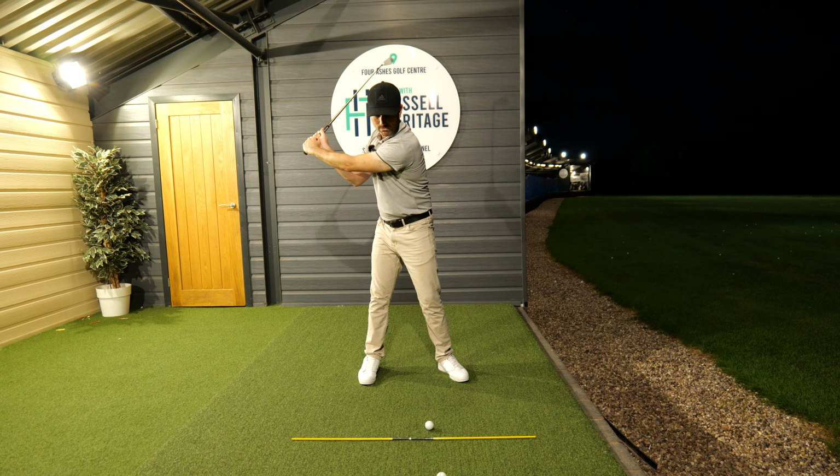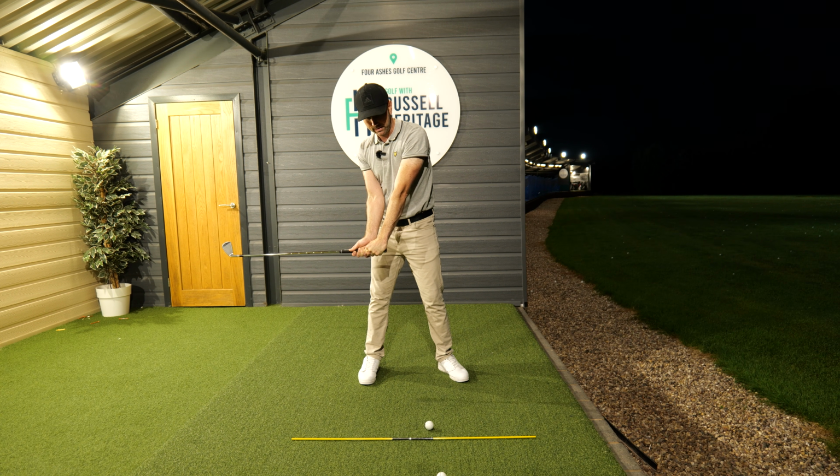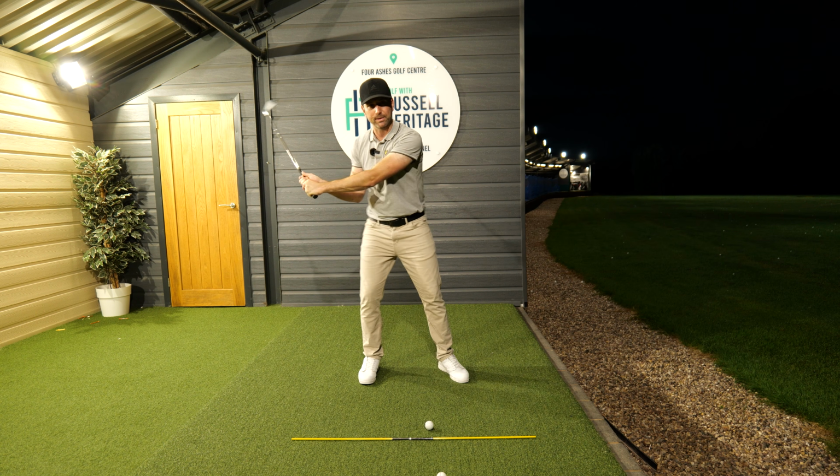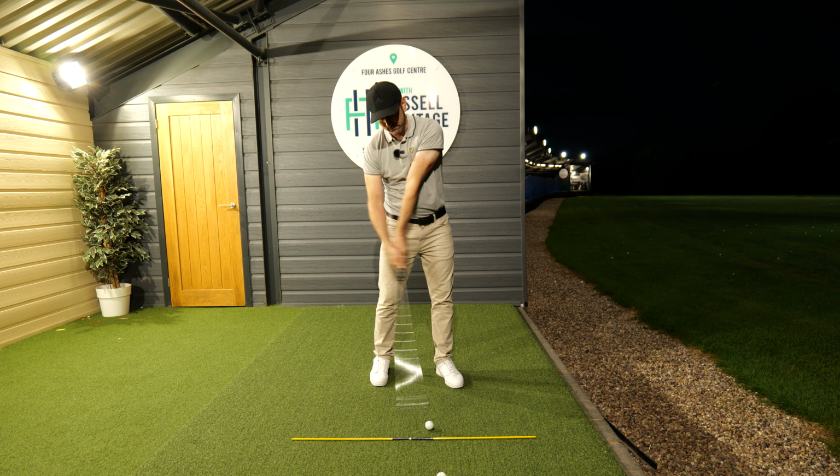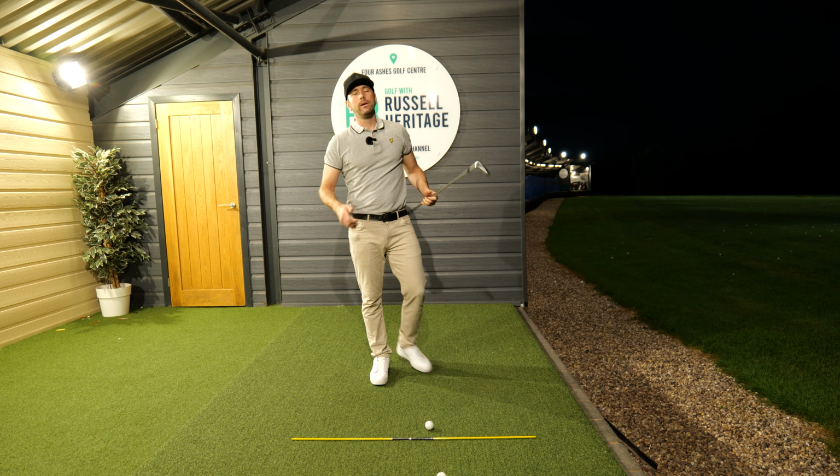So if I don't move my chest and I don't rotate and I try and move my hand path, then this isn't going to work. All that's going to happen is that my arms are actually just going to get more stuck to my body, which is actually going to cause even more of a casting motion.